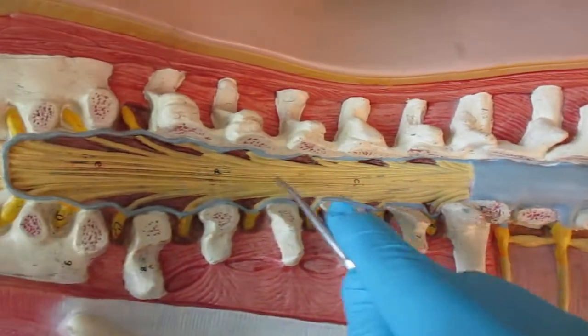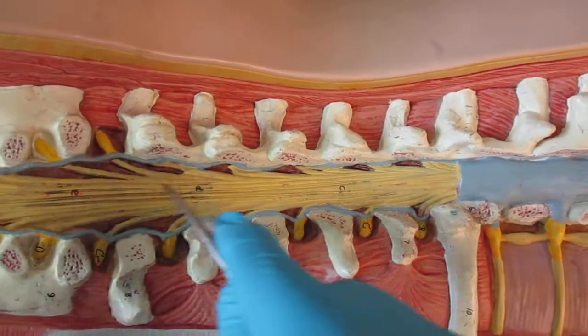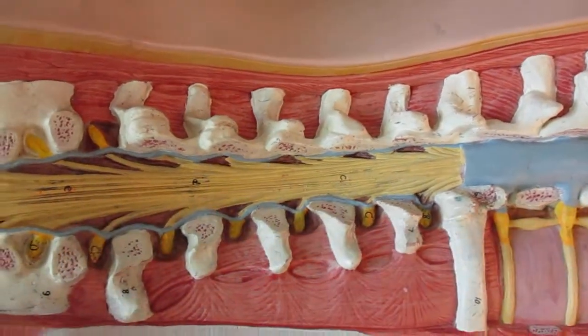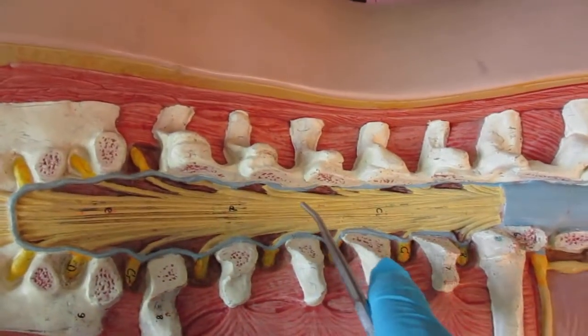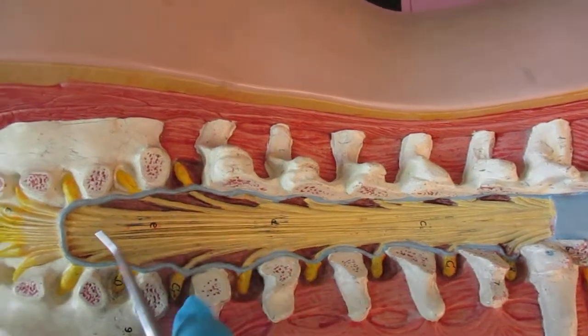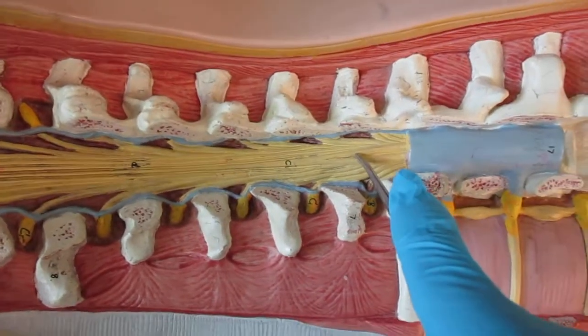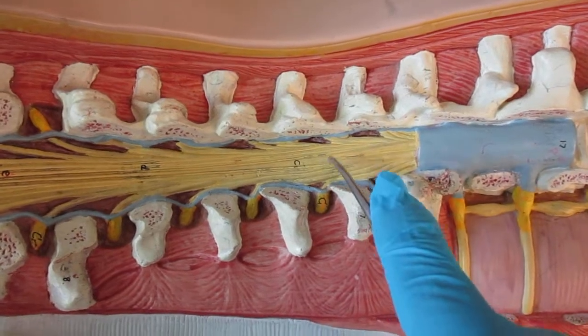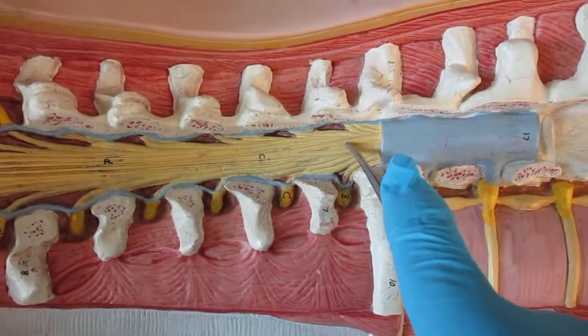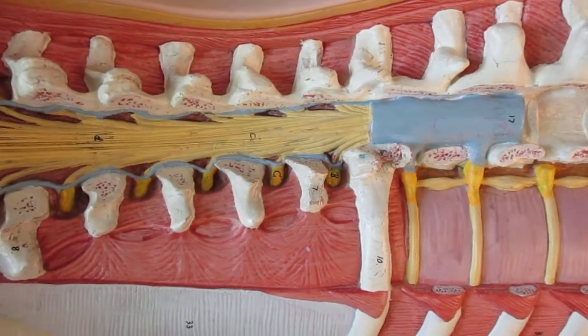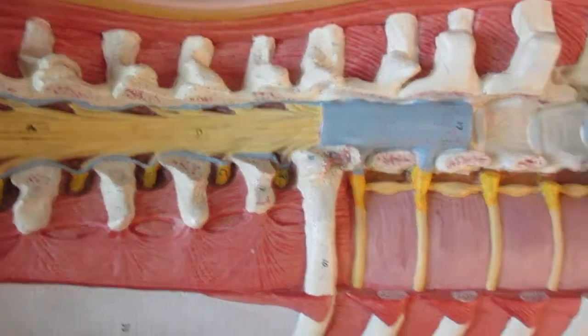But inferior to that, the spinal cord is going to flare out into tiny rootlets. By the way, that region is called the conus medullaris. Conus medullaris. So around L1, L2 area.